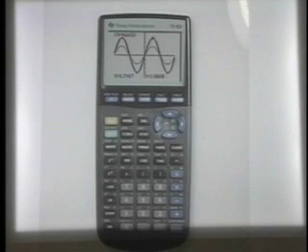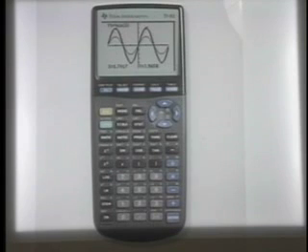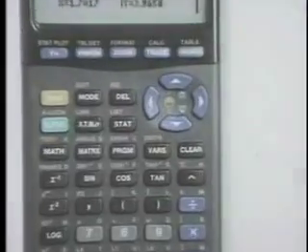So we'll start by looking at the Elmo and looking at the keypad, a copy of the calculator. I have it here. This is your keypad as well as mine. I'm going to look at this a little more closely to let you look at the keys that we are going to be using.